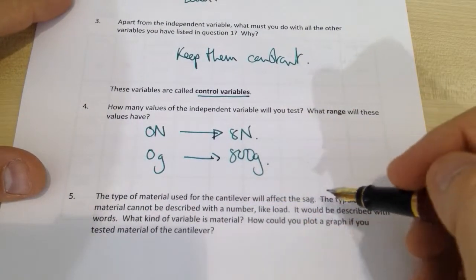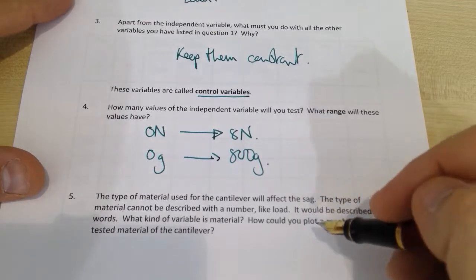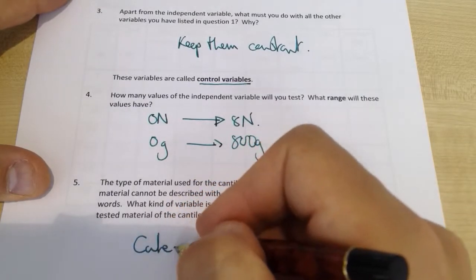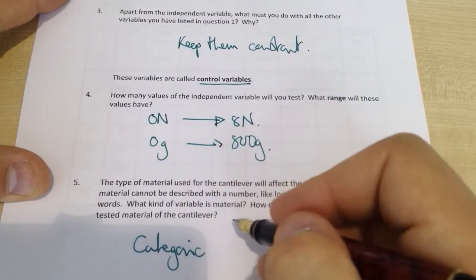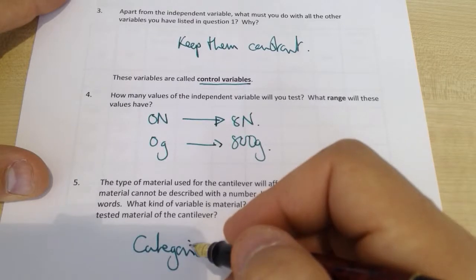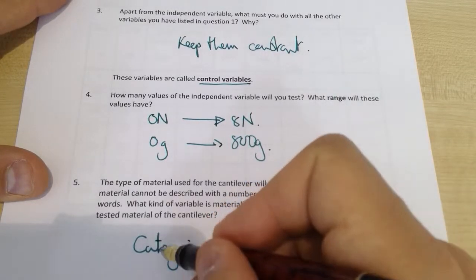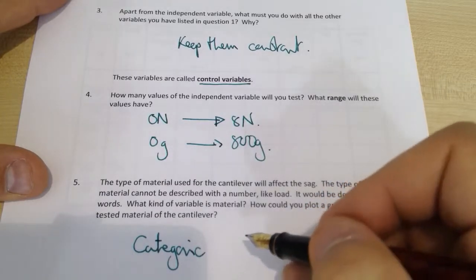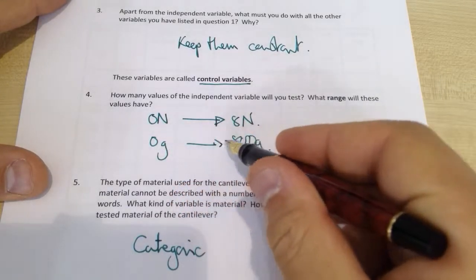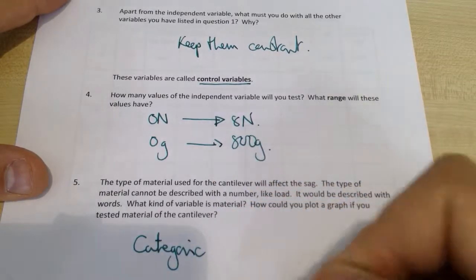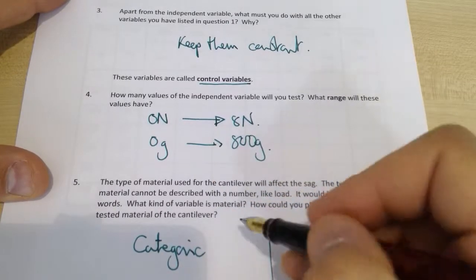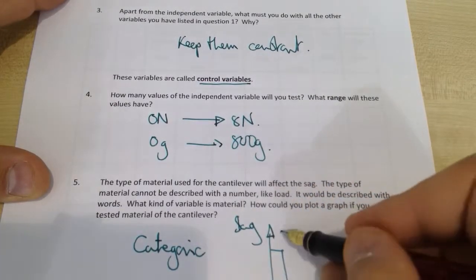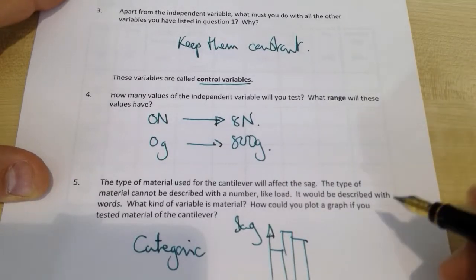And then the type of material used: what type of variable is that, one that cannot be described with a number, like load? Right, so it's categoric, a little bit like eye colour. It's either wood or a different type of wood, but you can't put a continuous line of materials like you would get a continuous line of load. So it's categoric. And how would you plot it? Well, often you would do it with a bar chart. Something like that, a bar chart.